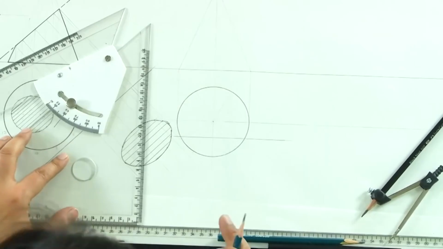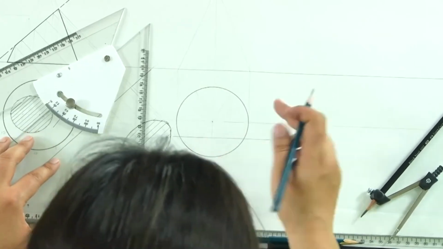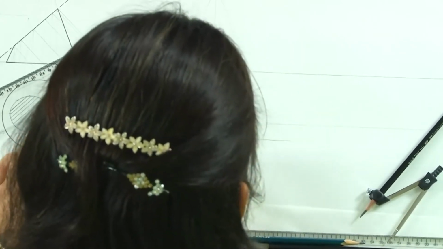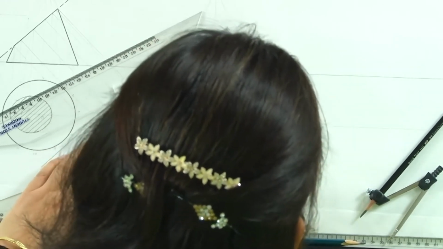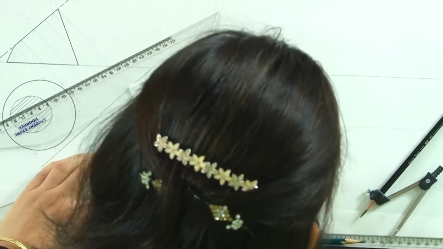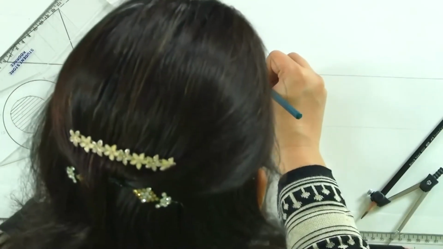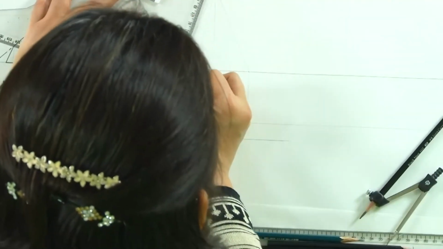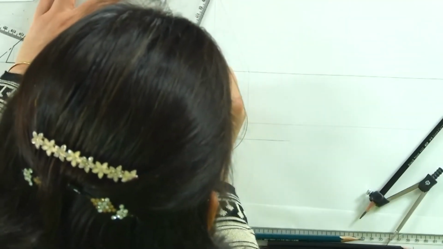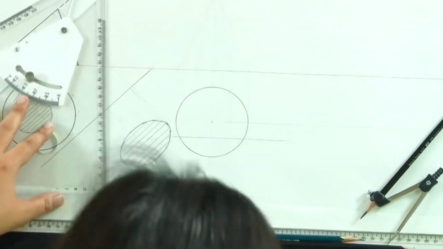Now what happens here? If we look at it from top, we will first draw the generators in the elevation as well. And we will connect the generators. So these are the generators.